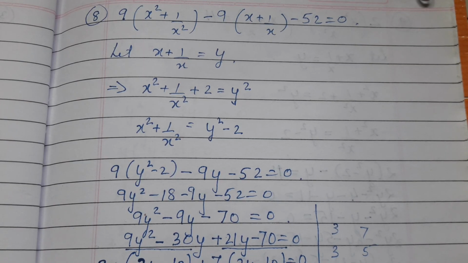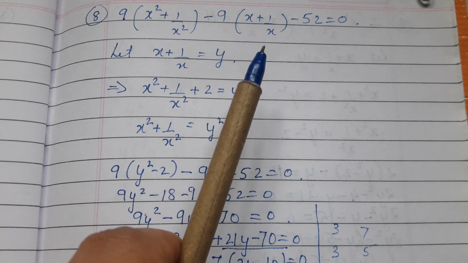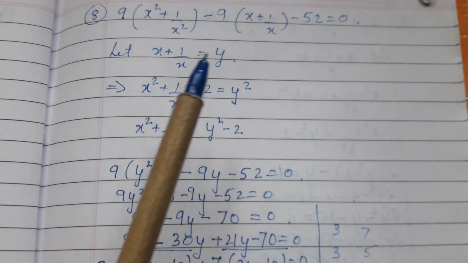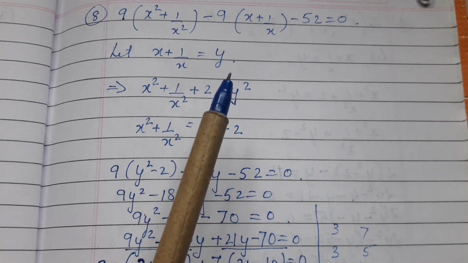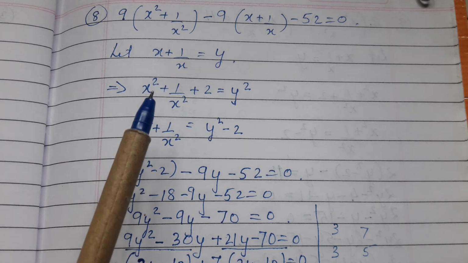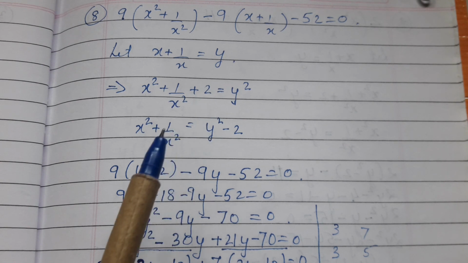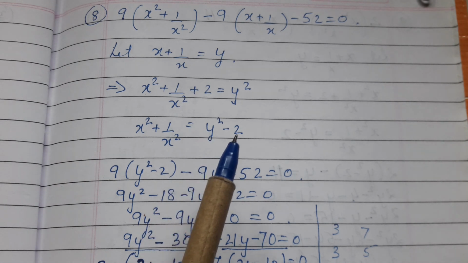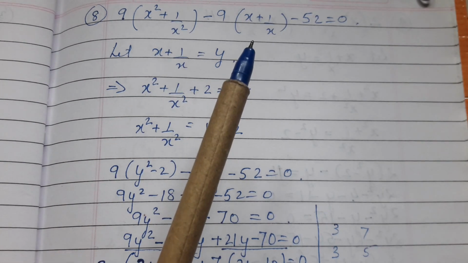Eighth sum, 9 into x square plus 1 by x square, minus 9 into x plus 1 by x, minus 52 is equals to 0. So here let x plus 1 by x is equals to y. So when you square both the sides, we will get x square plus 1 by x square plus 2 is equals to y square. Okay. Therefore, x square plus 1 upon x square is equals to y square minus 2. Here we will substitute y square minus 2 here, and y here.